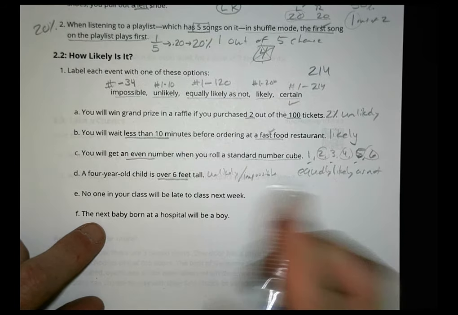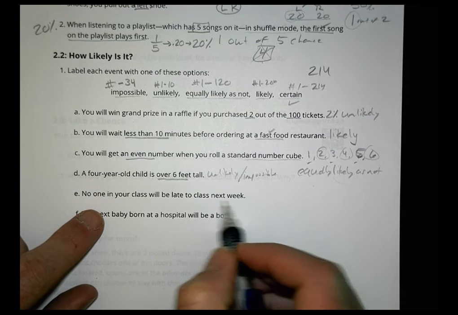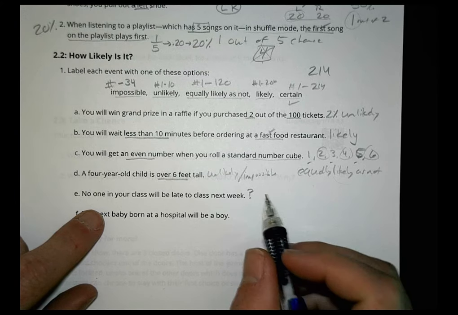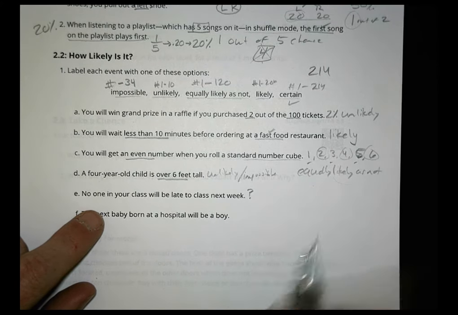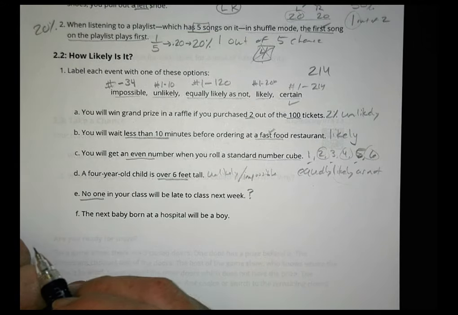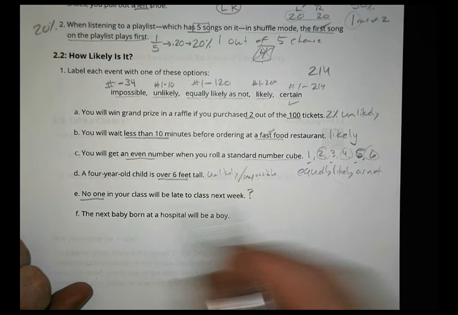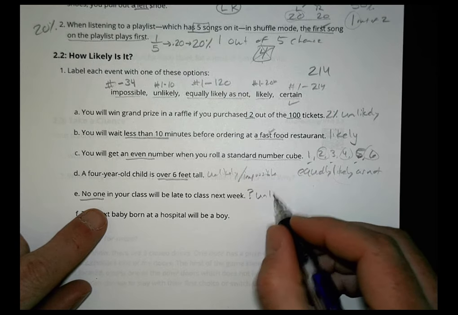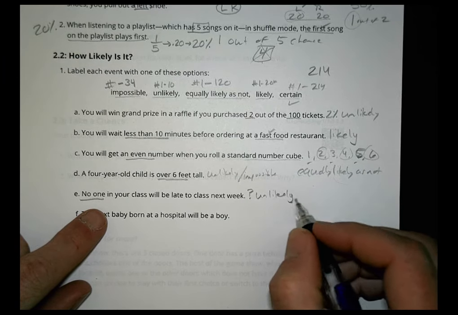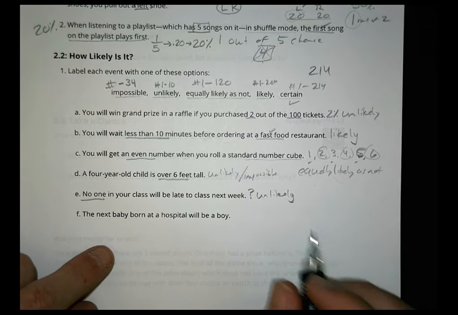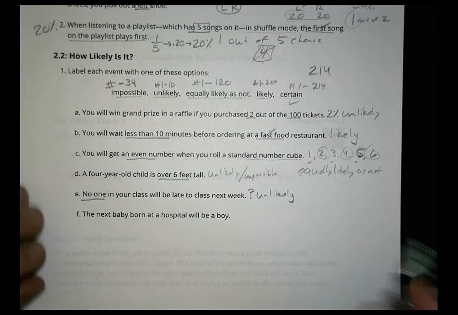All right. E, no one in your class will be late to class next week. Now this one really depends on your class, okay, and the school you're at. You probably could look around the room and decide, oh, nope, I know that person over there is late every other day, so probably not. So to have no one in your class late to class, that's going to depend upon your class most likely. For no one to be late to class at my school, if I think about the whole school, I would say that is unlikely. Now, is it impossible? No, it's not impossible, but it's unlikely. There's usually someone who had to send one more text message to a friend or have one more conversation in the hallway. So someone tends to be a little bit late.